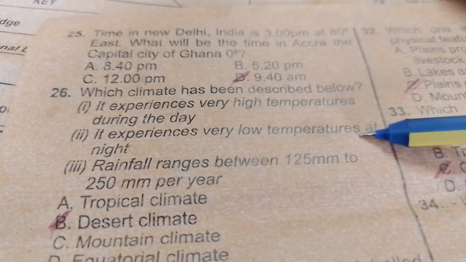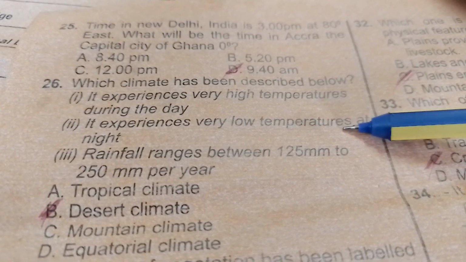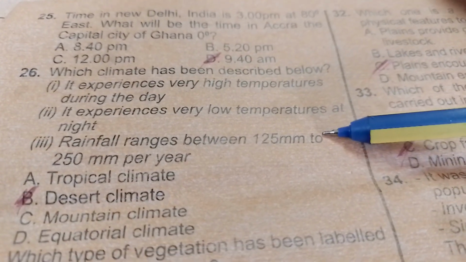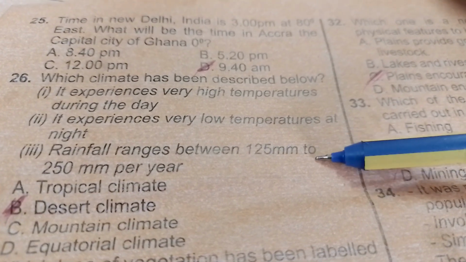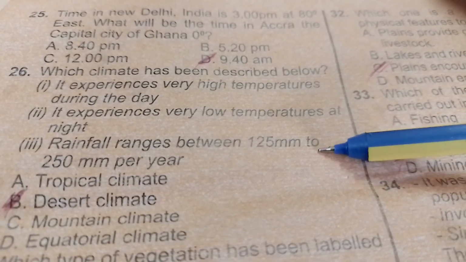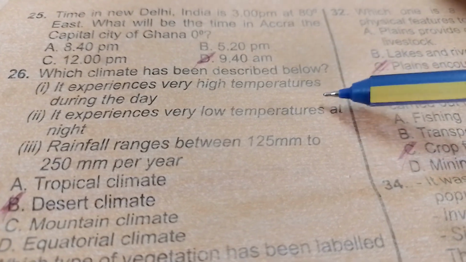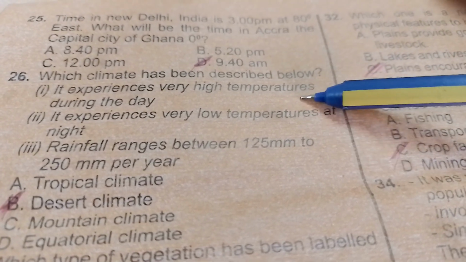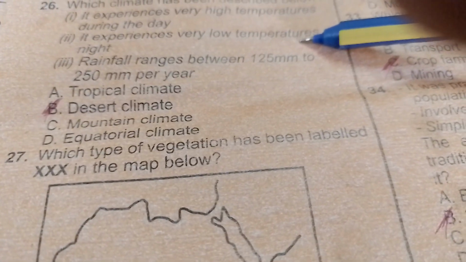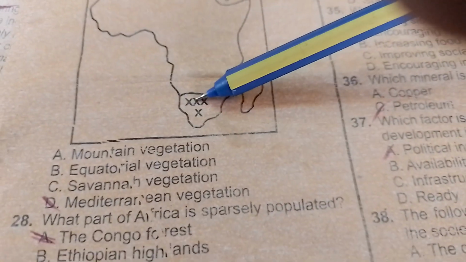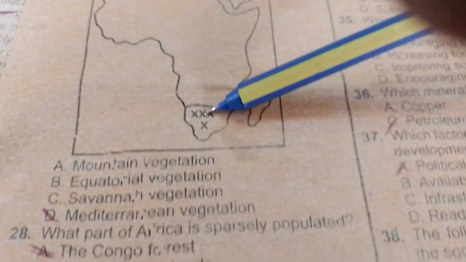Which climate has been described below? It experiences very high temperatures during the day. It experiences very low temperatures during the night. The rainfall ranges between 125 to... this is desert climate. Desert climate. You know, in the desert, in the day we have very high temperatures, up to around 58 degrees Celsius. But during the night, it goes down to 4 degrees Celsius. Which type of vegetation has been labeled XXX? We have XX. This is Mediterranean, of course. Yes.